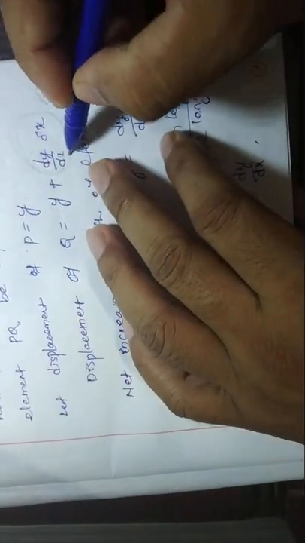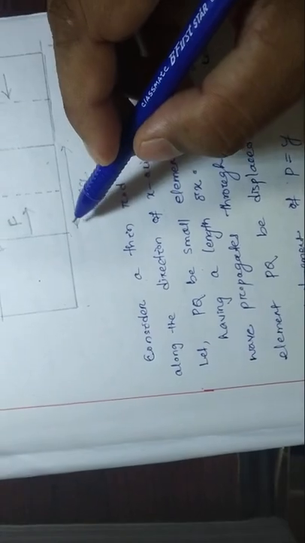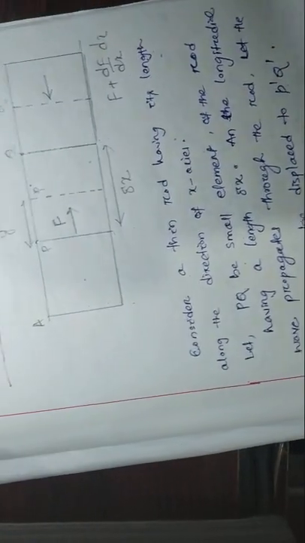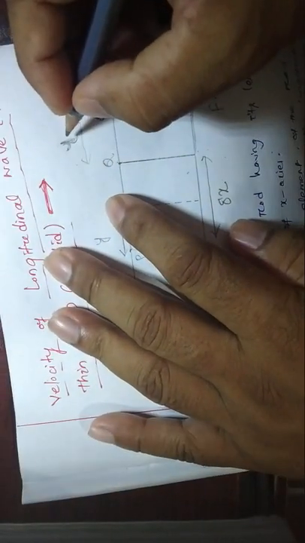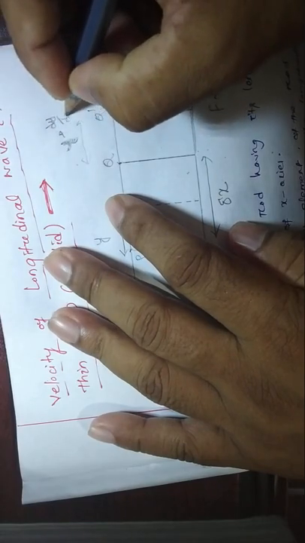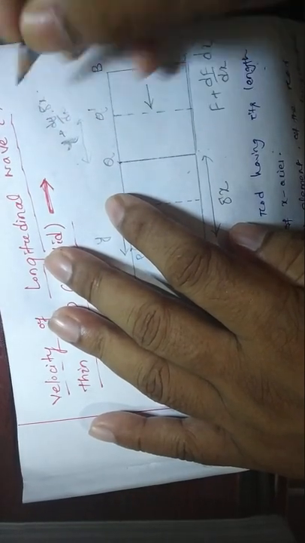So dy by dx into delta x means this distance between p and q. So q will be displaced to q dash, a distance of q plus dy by dx into delta x. Okay.